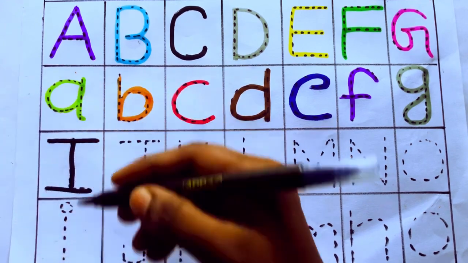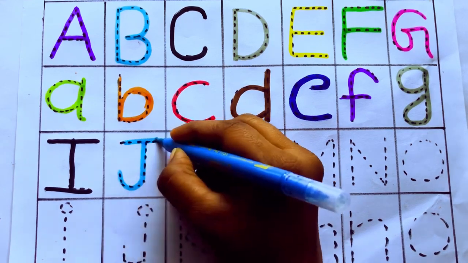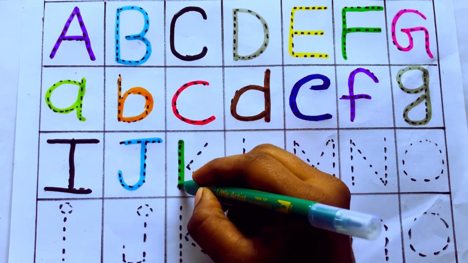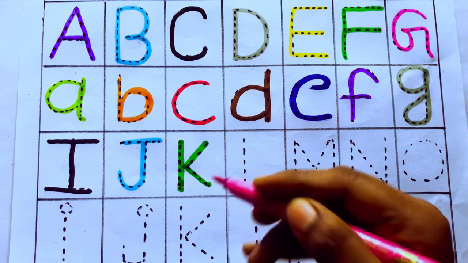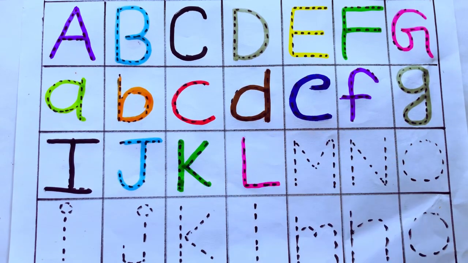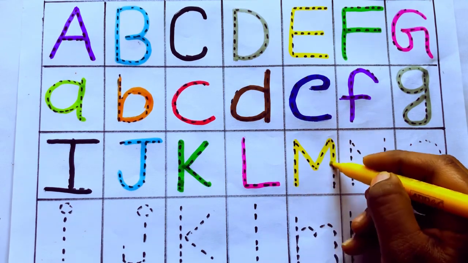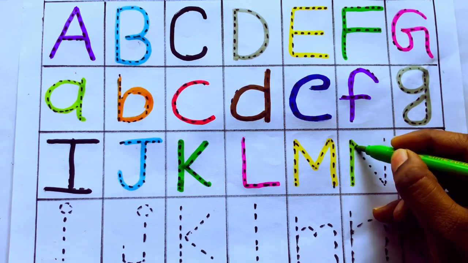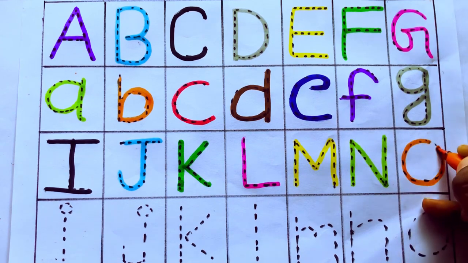I for ink. J for jam. K for kite. L for lion. M for monkey. N for nest. O for orange.